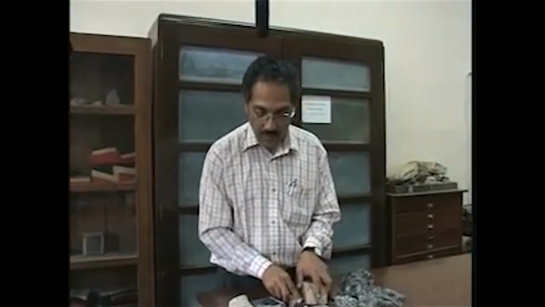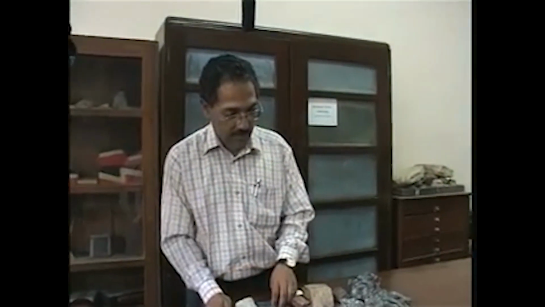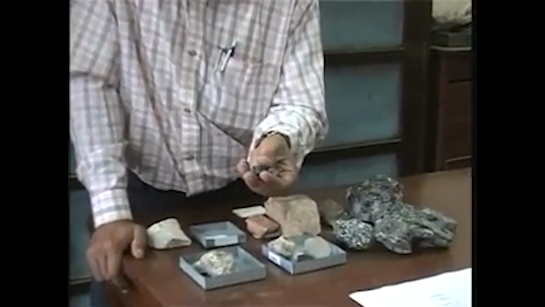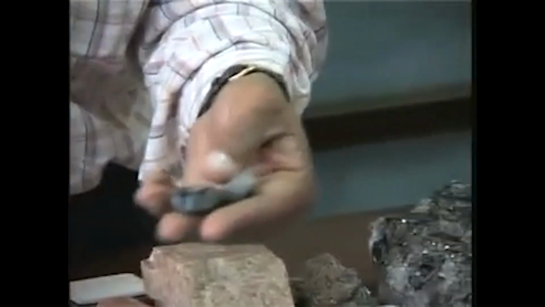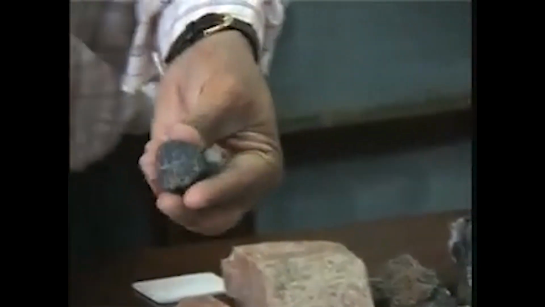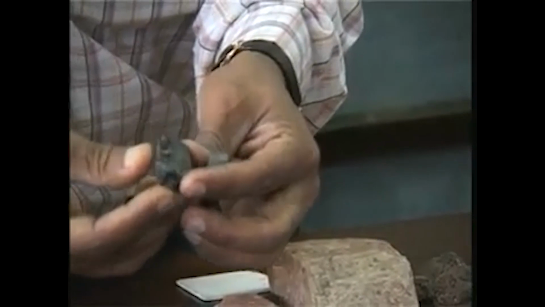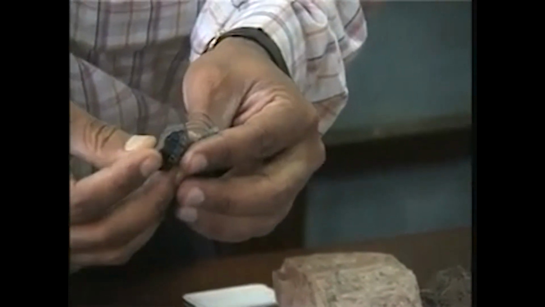And now finally we are moving on to pyroxene samples. So these are also dark colored samples, and these are some of the examples of pyroxene mineral, and you can have a look at the cleavages.